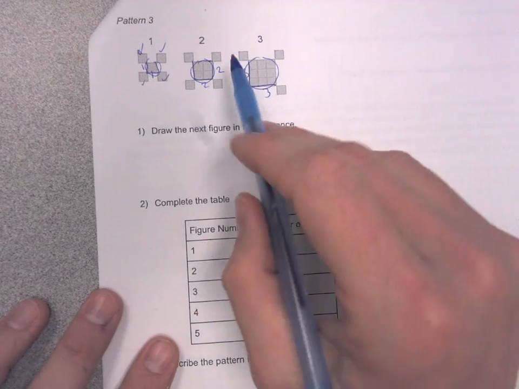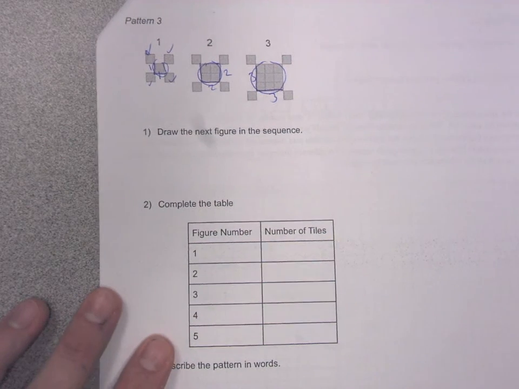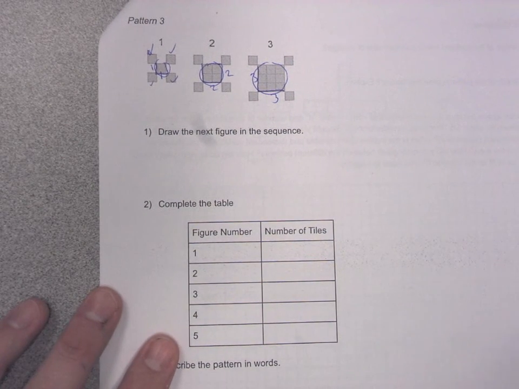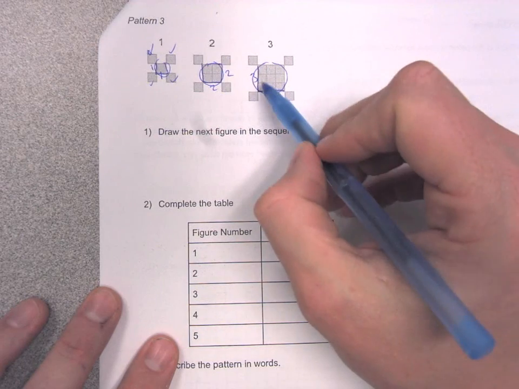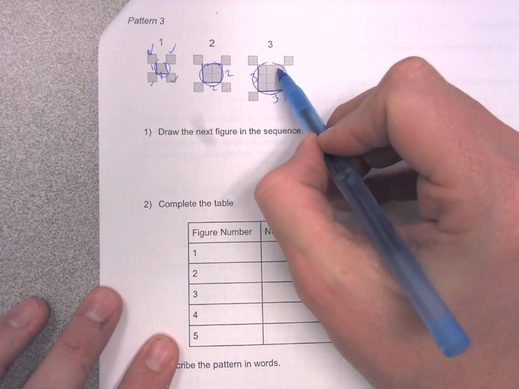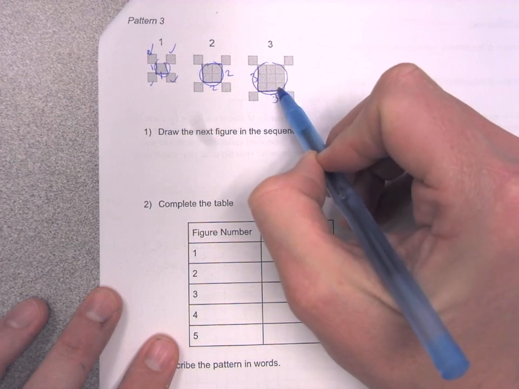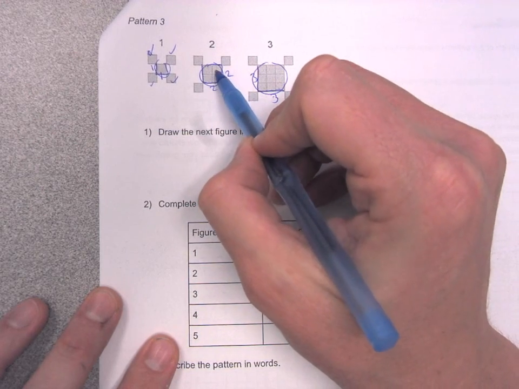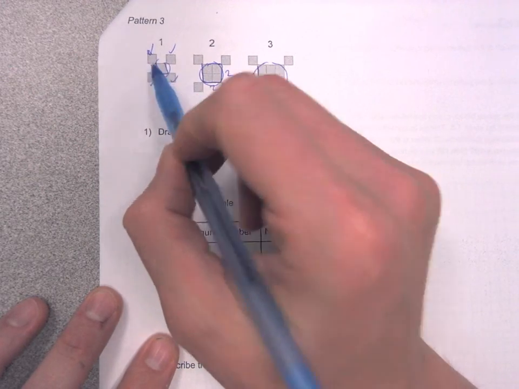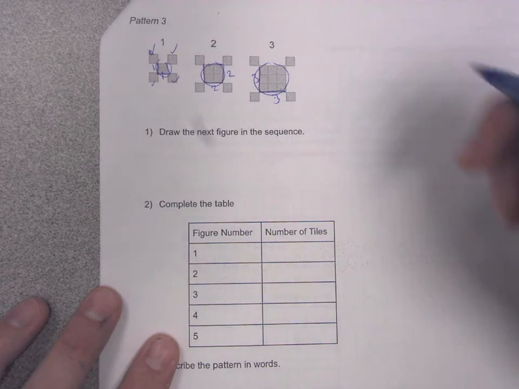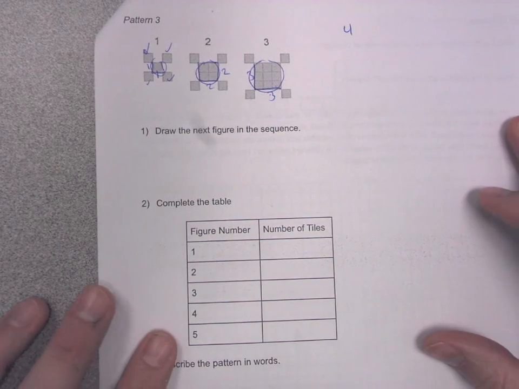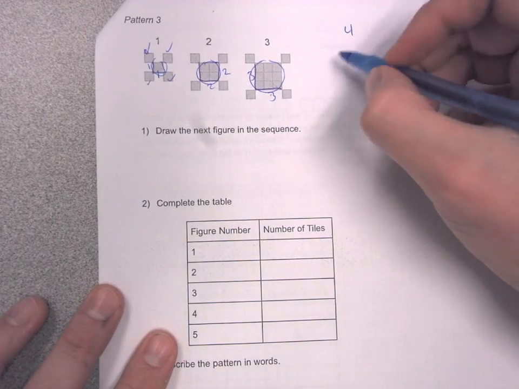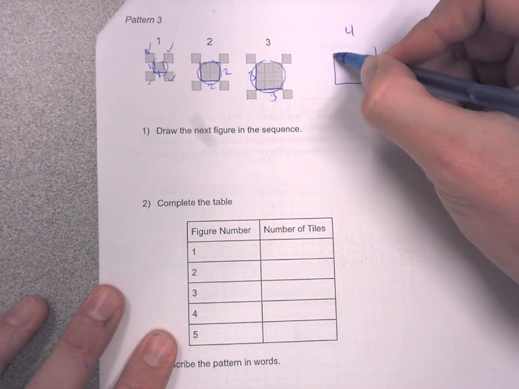We can get the number of squares in here almost like an area. The area of a square is base times height, right? So 3 times 3 is 9. There are 1, 2, 3, 4, 5, 6, 7, 8, 9 squares in there. 2 times 2 is 4. 1, 2, 3, 4. Right? 1, of course. So the next one, step 4, or figure 4, should have a 4 by 4 square in it. Right?